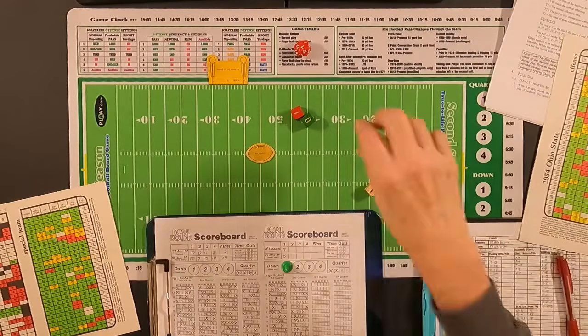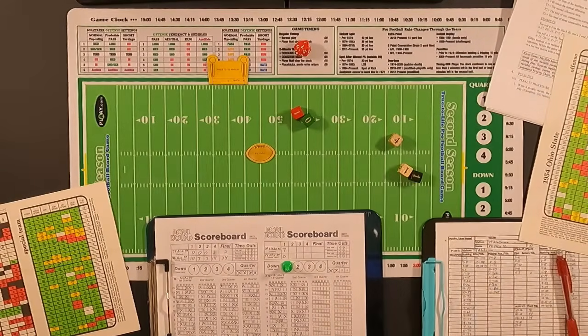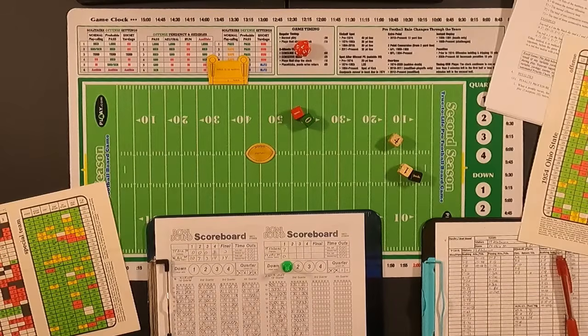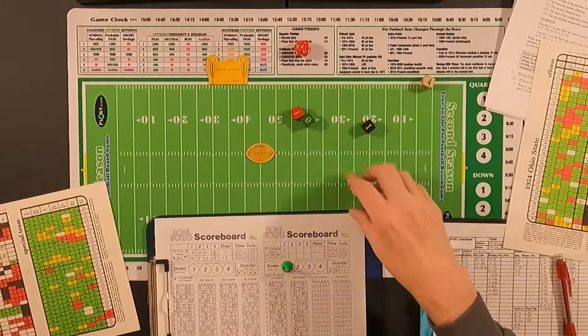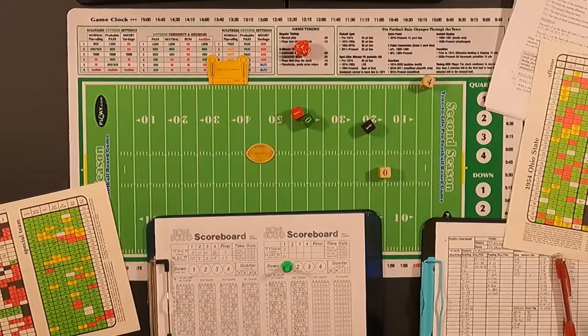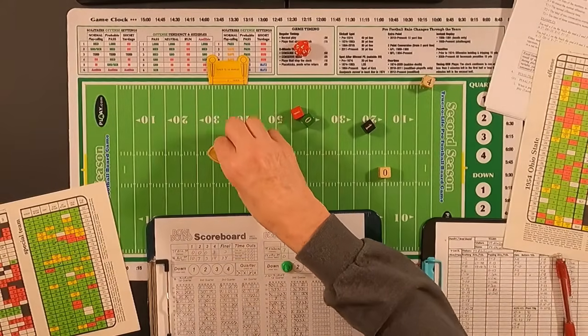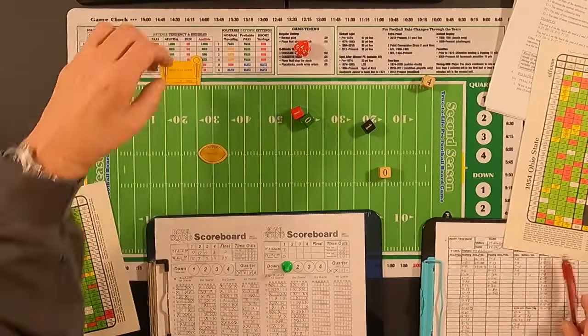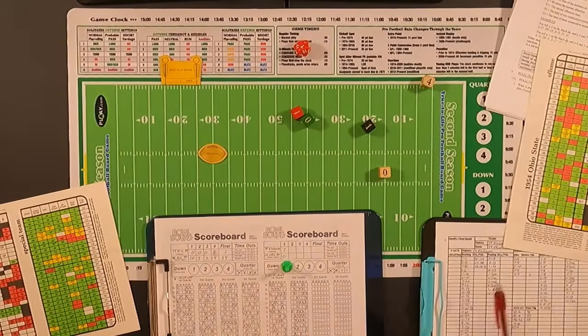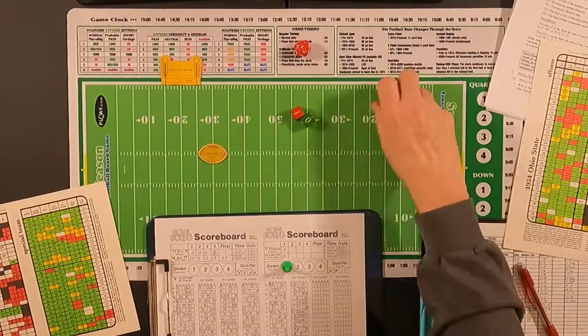He gets a 1, which is incomplete. I had a 15, which is defensive 15. Ooh, another big penalty, and a 14 would have been 10 yards, so been no gain. 15-yard penalty puts us at the 25. Ohio State gets another break. Okay, here we are now.